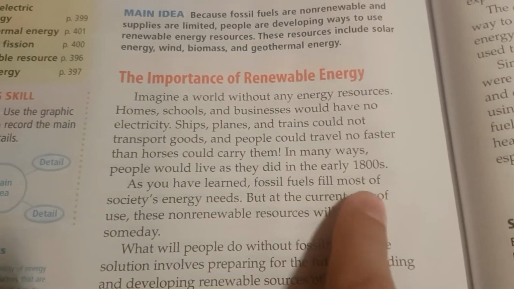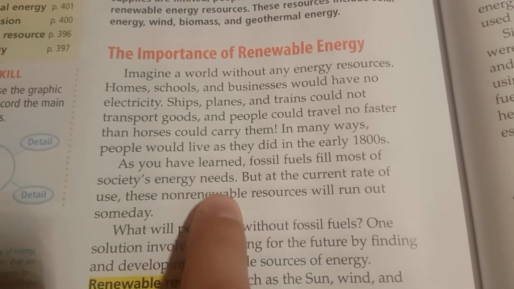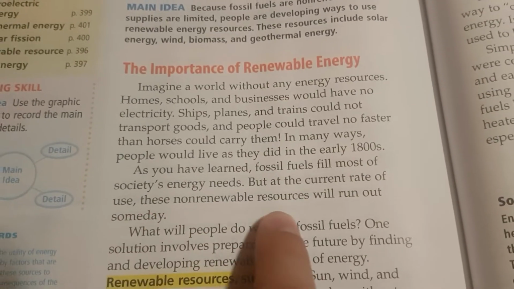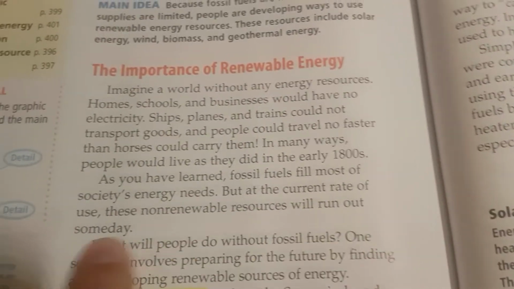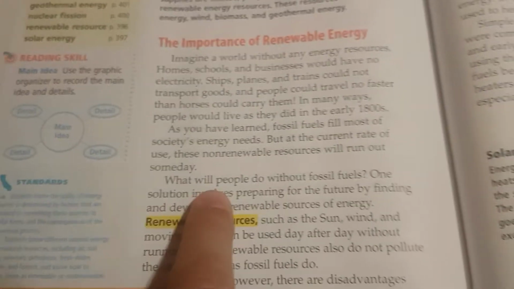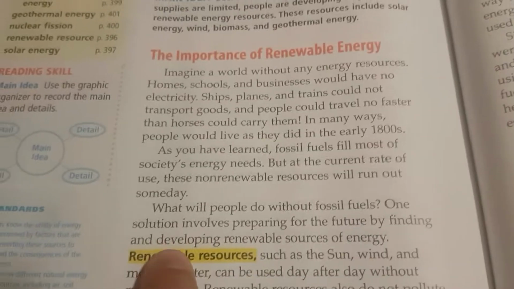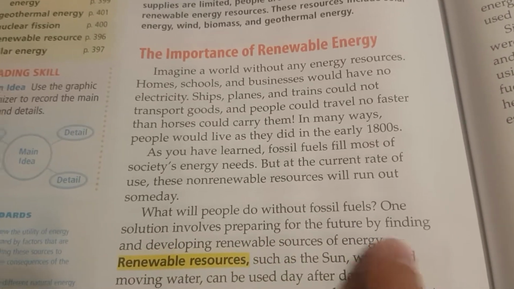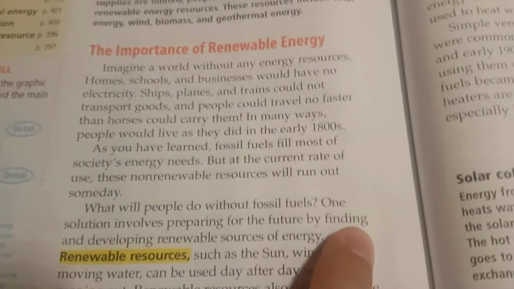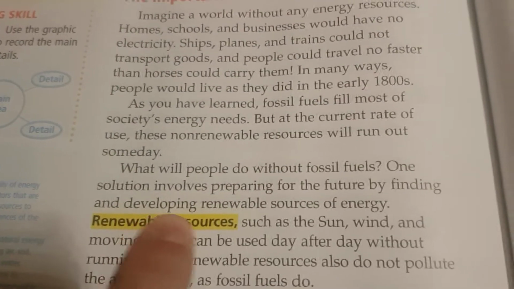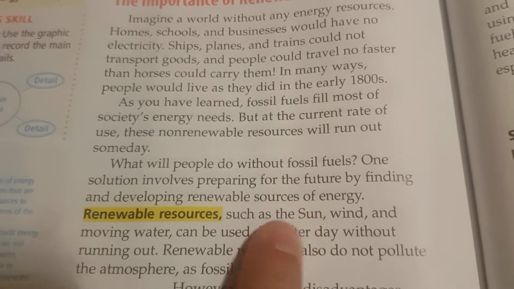As you have learned, fossil fuels fill most of society's energy needs, but at the current rate of use, these non-renewable resources will run out someday. So, non-renewable will run out someday. What will people do without fossil fuels? One solution involves preparing for the future by finding and developing renewable sources of energy. So, find and develop renewable sources.